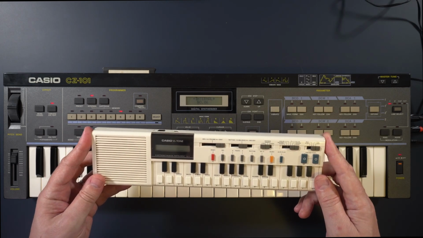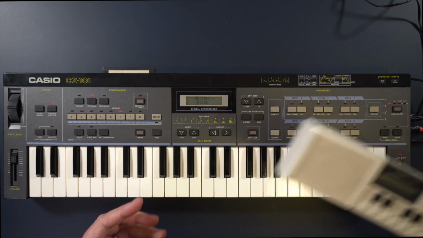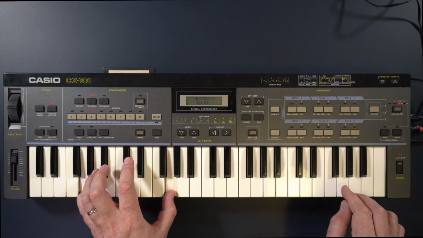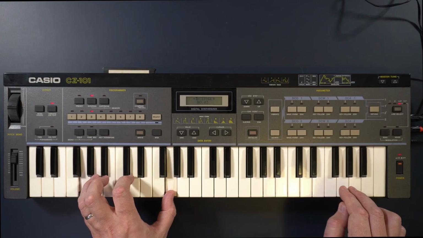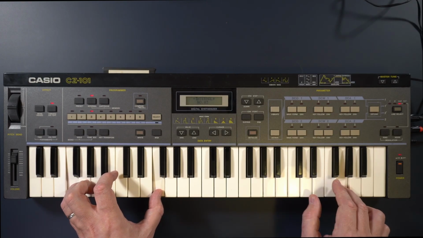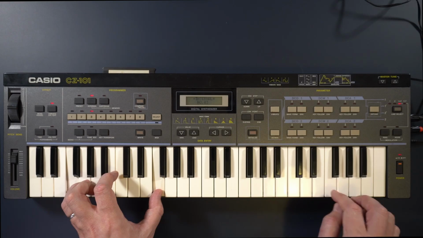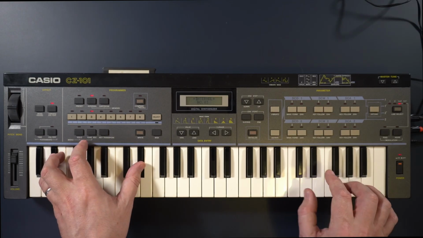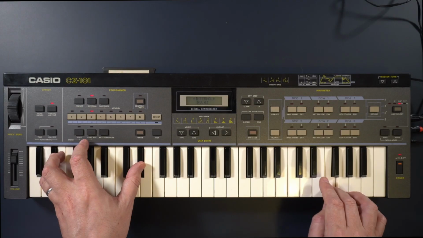I mean, Casio seem to have abandoned it. And okay, you can get plugins and stuff, but imagine that. I'm genuinely, I want that to happen. How do I do that? Anyway, so we'll say goodbye to the Casio CZ-101 with one last little tune. Here we go.